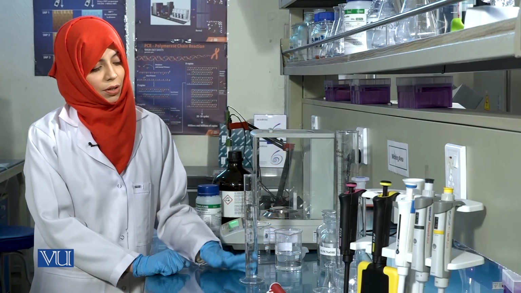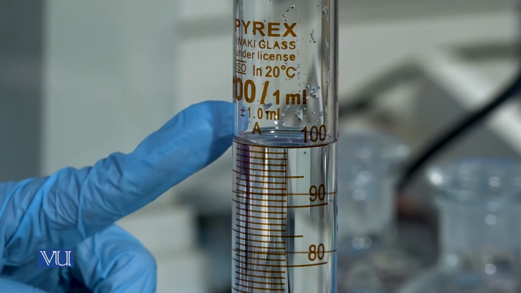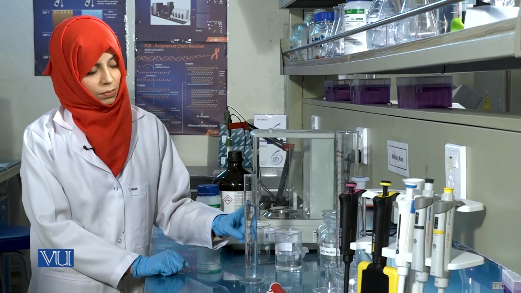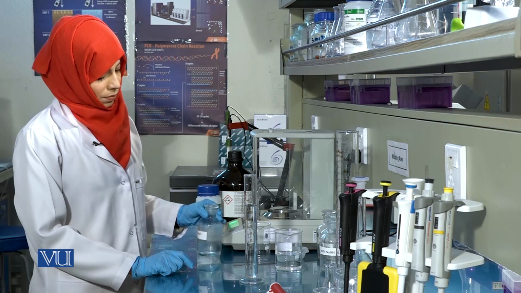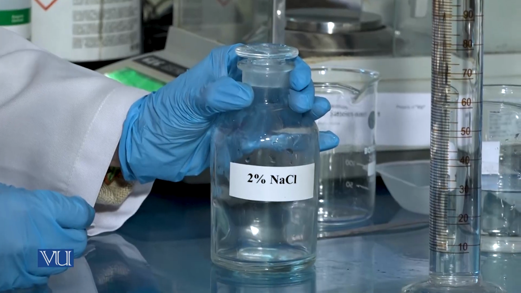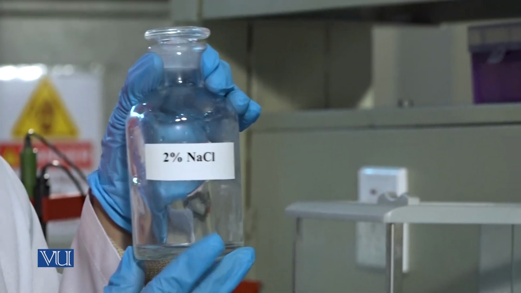As told earlier, read the lower meniscus for colorless liquids. Once the solution is ready, transfer it to a labeled bottle and store it.